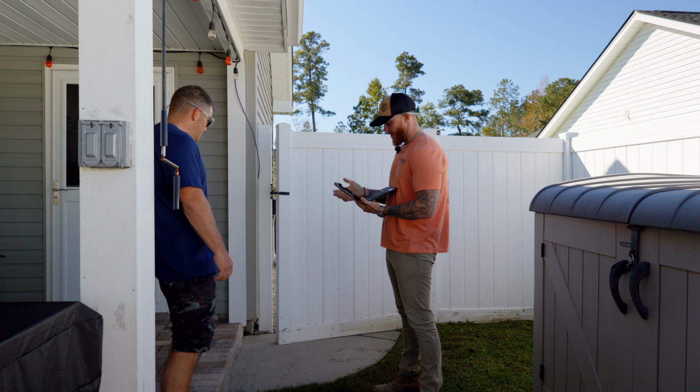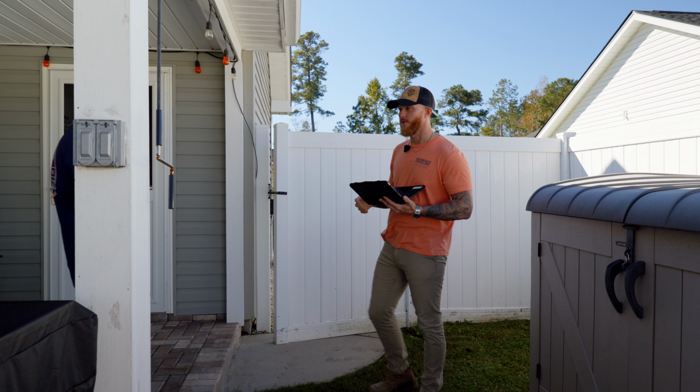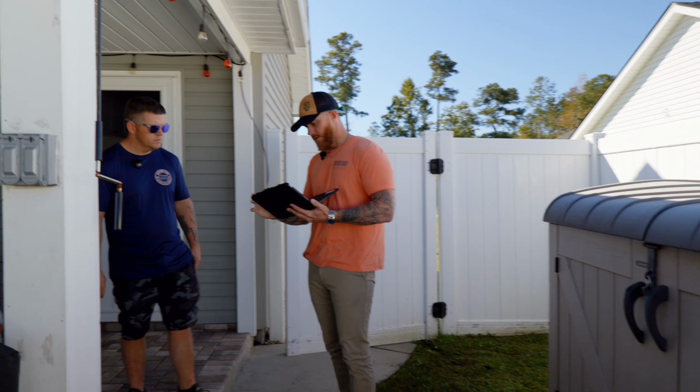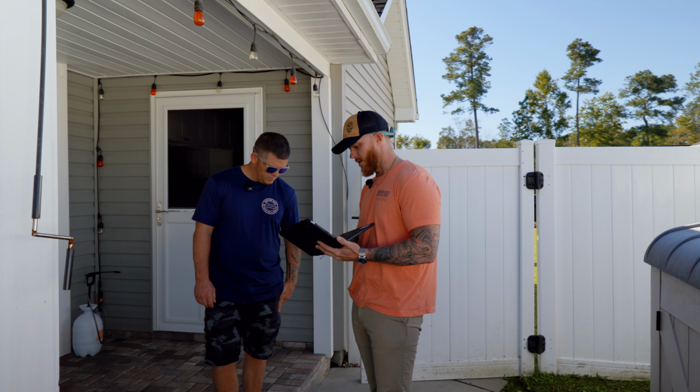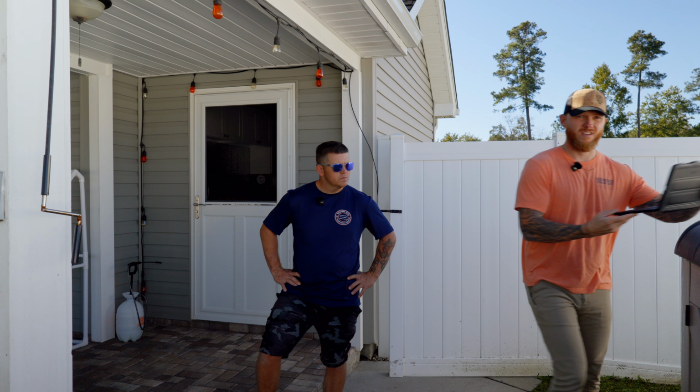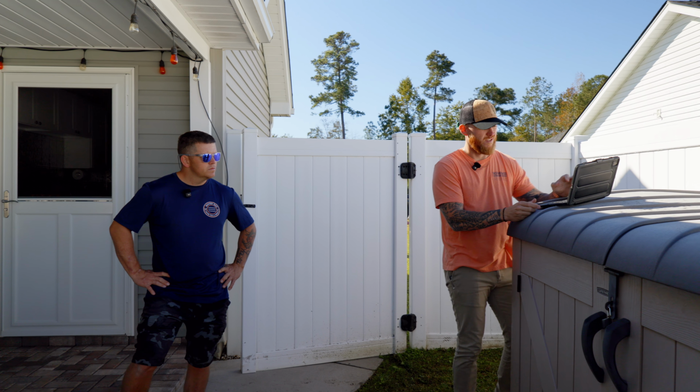So what I'll do is take a picture of the gate, take a picture of that broken piece, and then some stains, and then there I put damaged, and then in the comments I'll put gate is not self-closing, staining present, and section of fence is not attached.